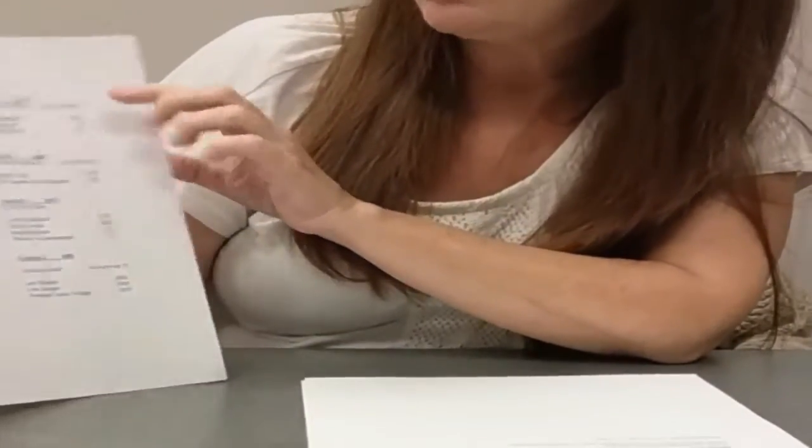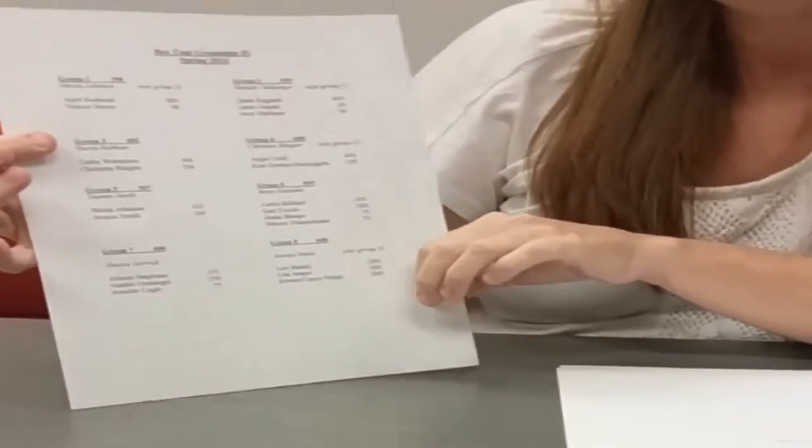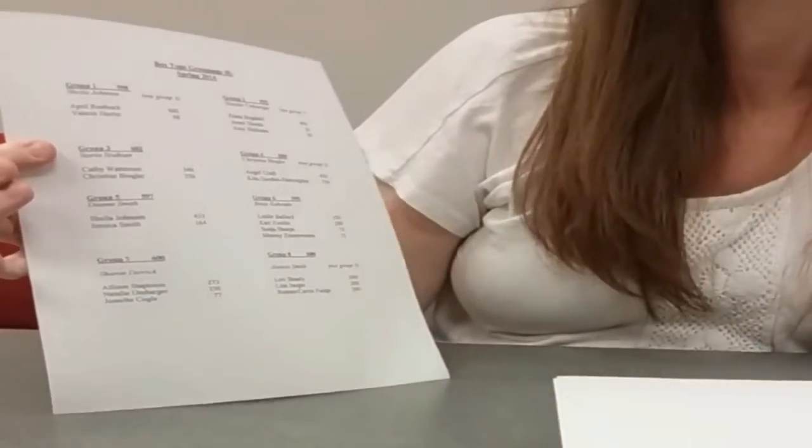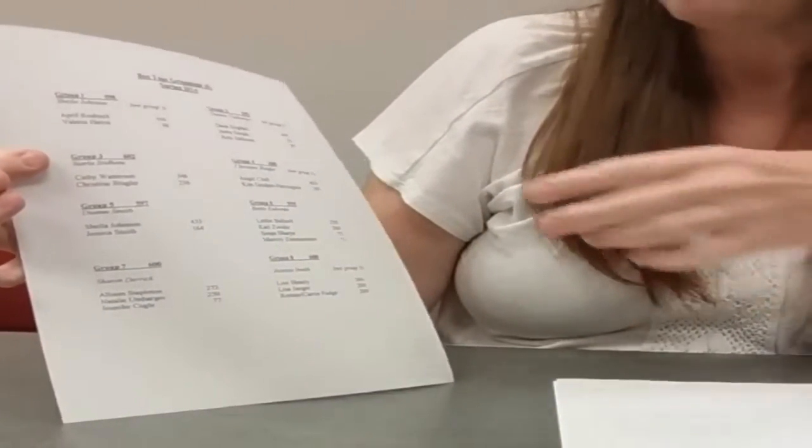Some people want to know how we go about separating them. What we do is we take the box tops and we separate them into counters. If we have 8 counters, we try to divide it as evenly as possible, which means you may only get part of someone's box tops. You may not get all of them.